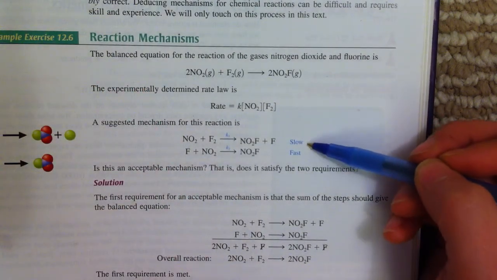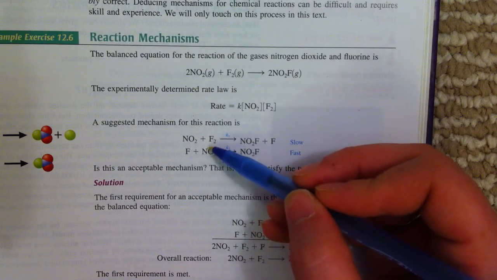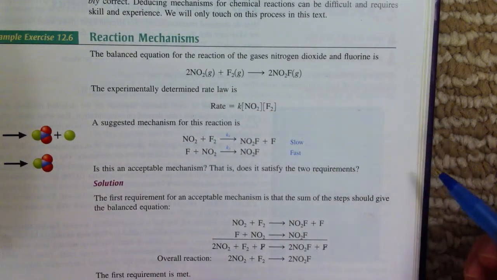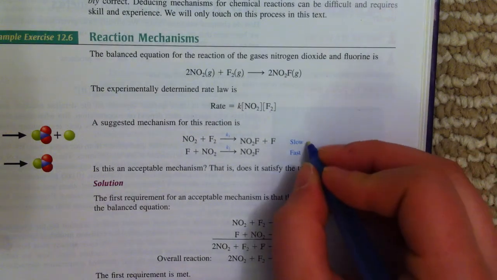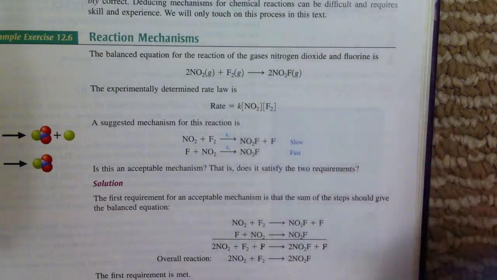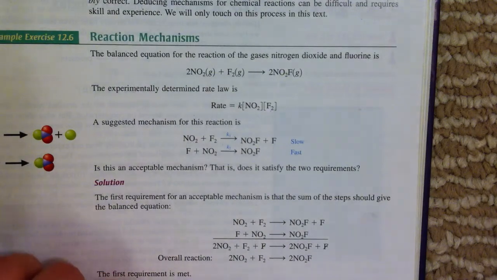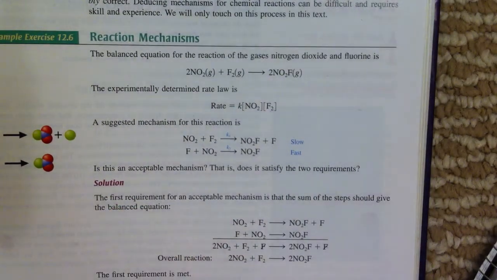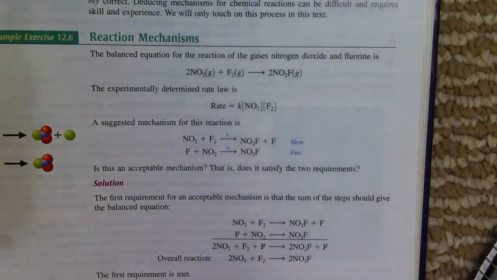It tells me the slow step has NO2 and F2, and I look at the rate law, NO2 and F2 are the two things that are going to determine how fast it's going. So this is a valid reaction mechanism. Okay. I'm going to cut it here and do some other example problems based on your homework.